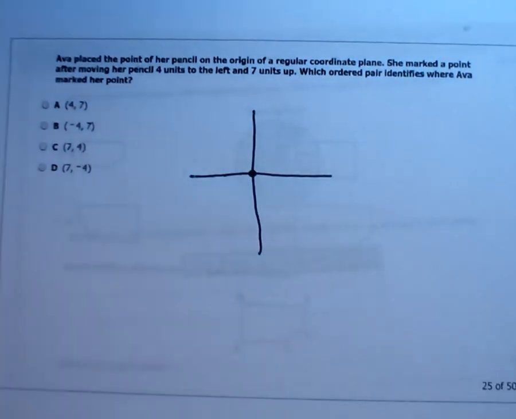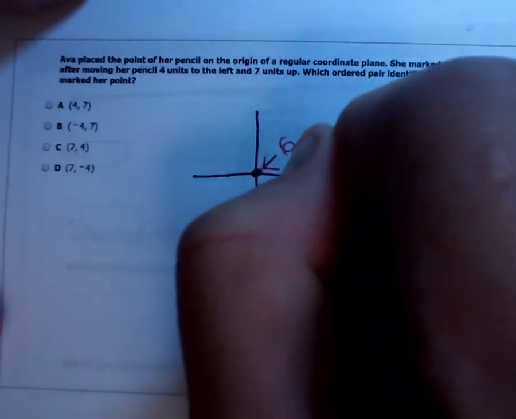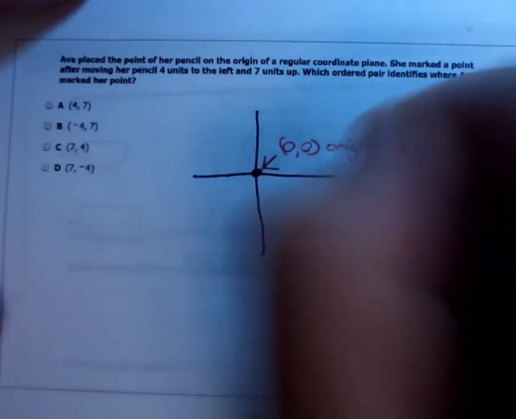All right, we have Ava. She placed the point of her pencil on the origin. Origin, so we know we're talking about coordinate planes. Origin's that thing in the middle. 0, 0. Origin.